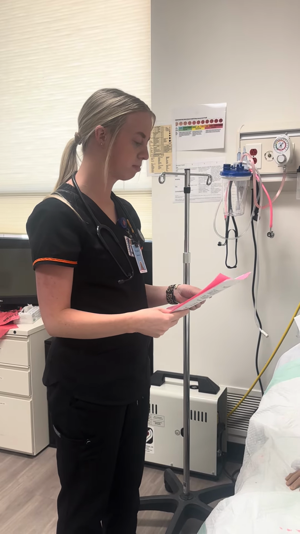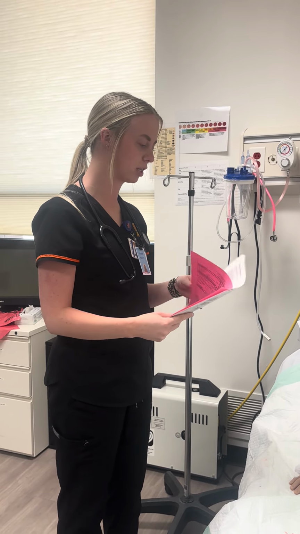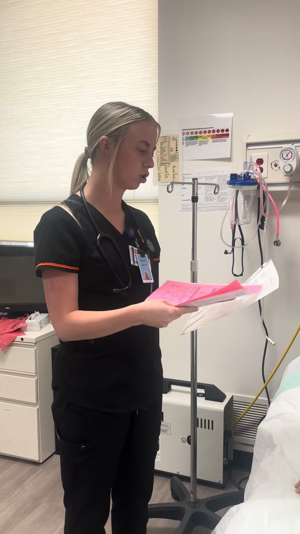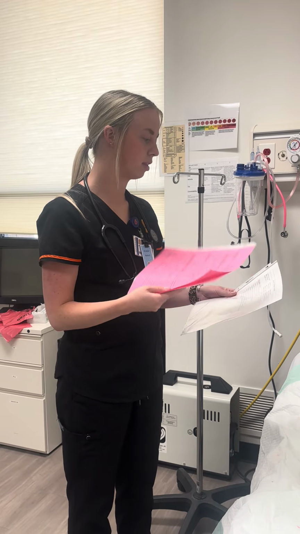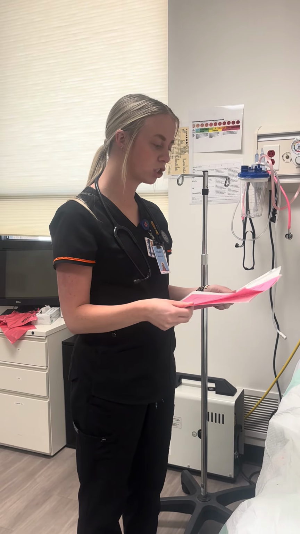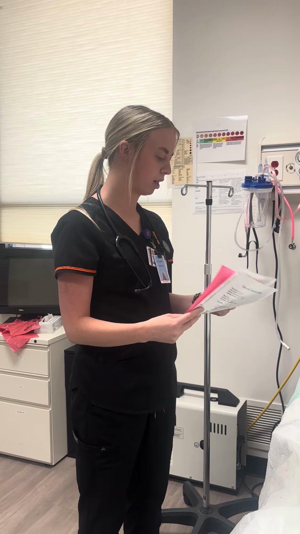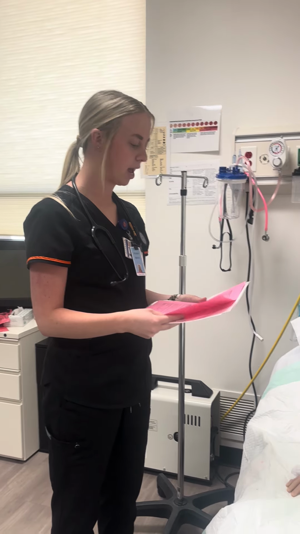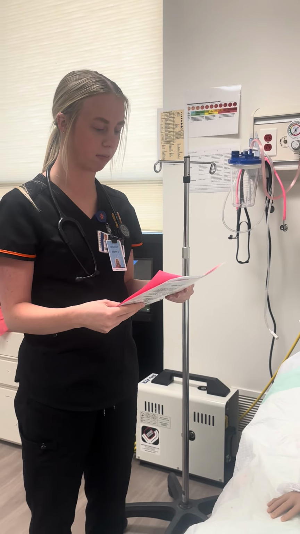Next, I'm going to explain why I'm here. I'm doing a blood transfusion. I'm going to ensure these pieces of information I have match with my patient, just have a confirmation, remind them of this consent that I have, and then have them confirm their blood type with me.